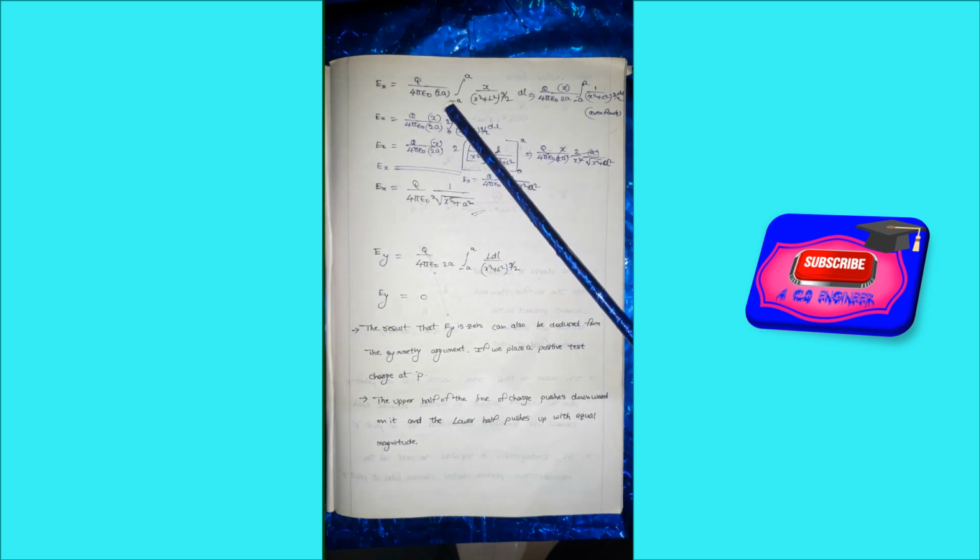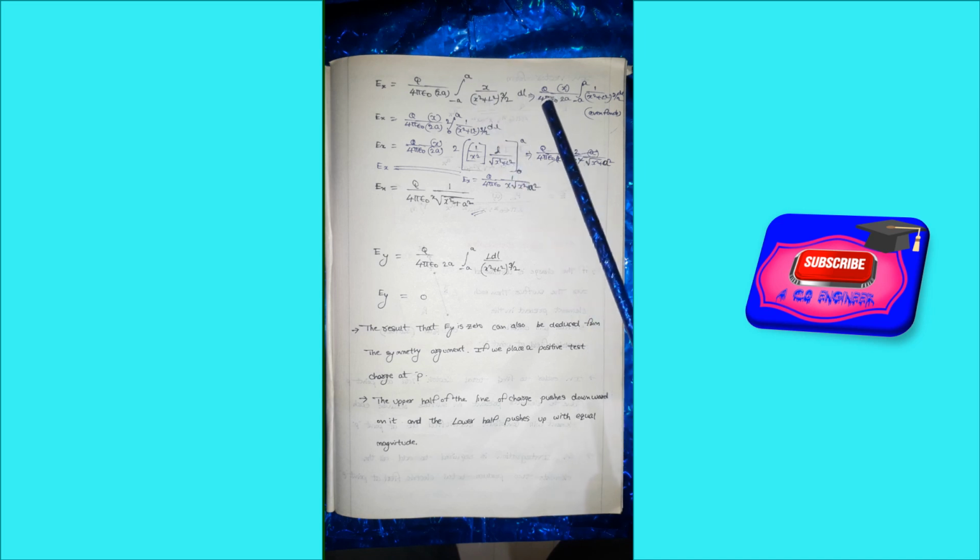Now Ex is equal to q by 4 pi epsilon naught into 2a, integral from minus a to a of x by (x square plus l square) whole power 3 by 2 into dl. Here this is an even function. So we have q by 4 pi epsilon naught into 2a into x, integral from minus a to a of 1 by (x square plus l square) whole power 3 by 2 into dl. This is an even function.